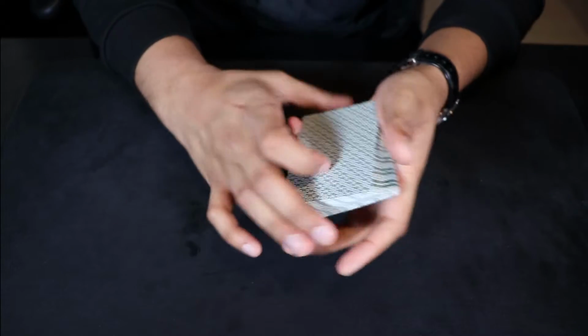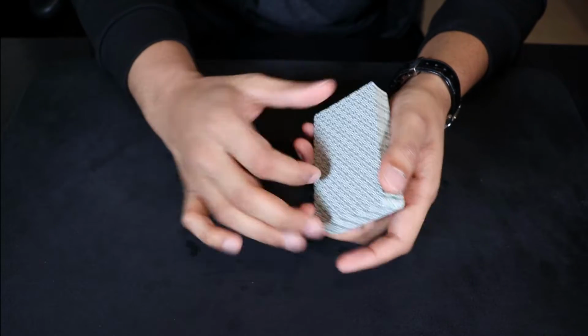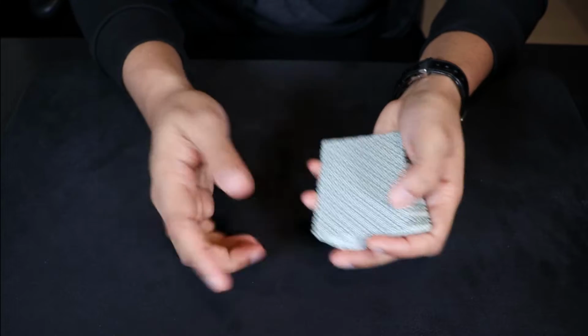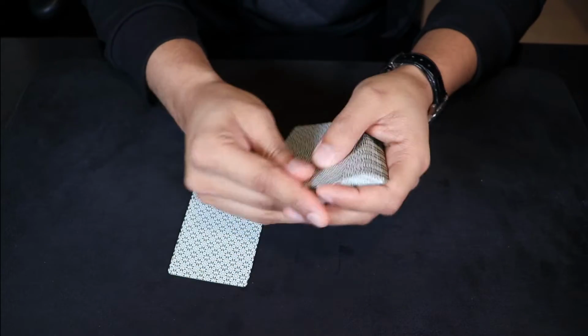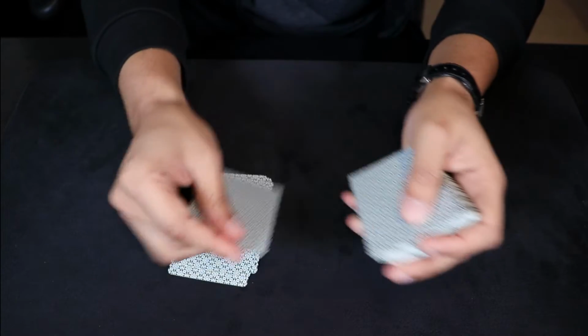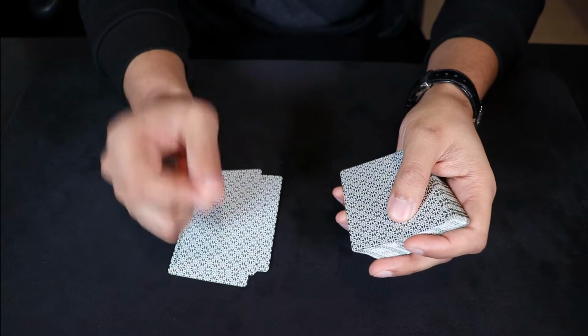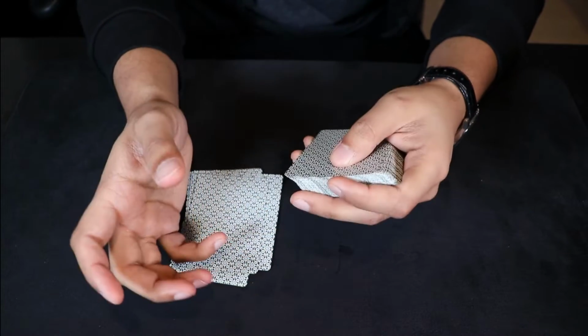Now, once they name that number, let's just say they named the number 7. You start dealing off, you deal off 6 cards. 1, 2, 3, 4, 5, 6. And from here, you're gonna perform the bottom deal.